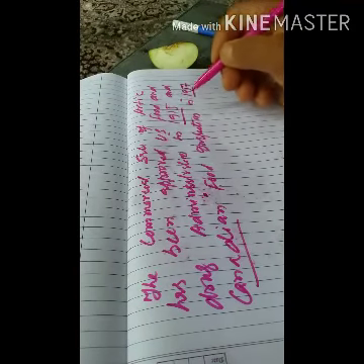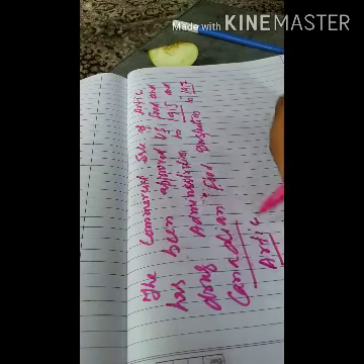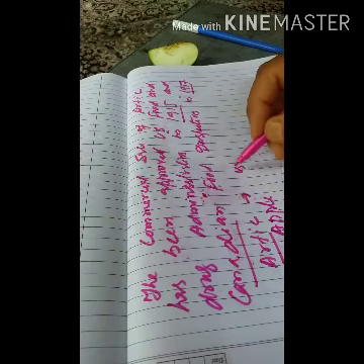They have approved the commercial sale of this Arctic apple and have said that this Arctic apple is safe to eat.